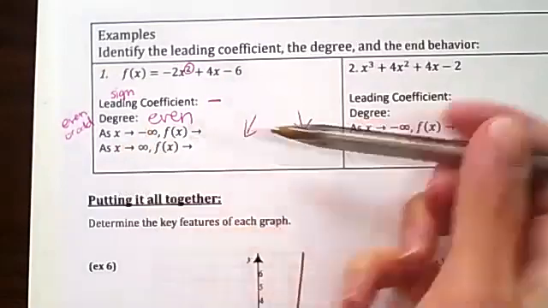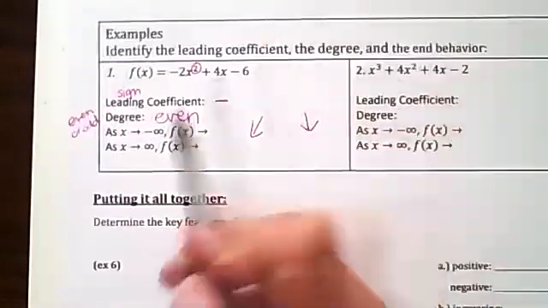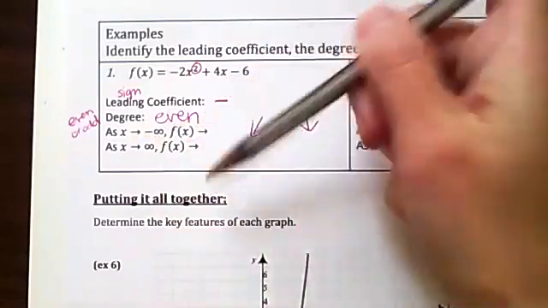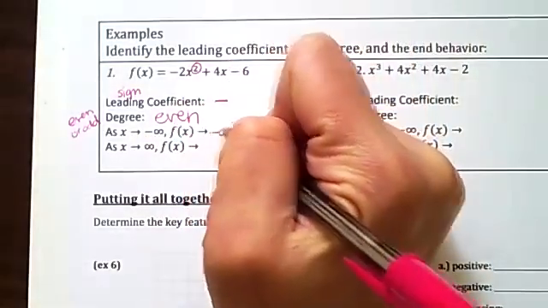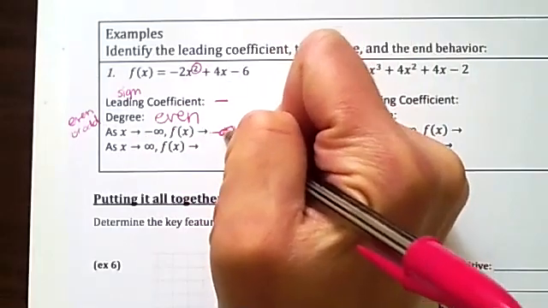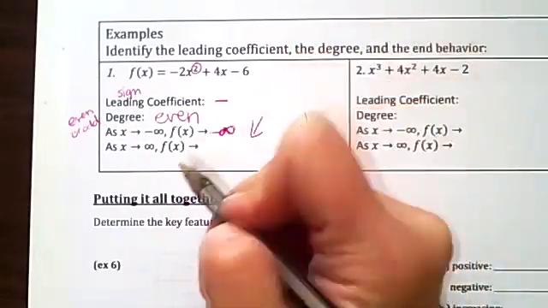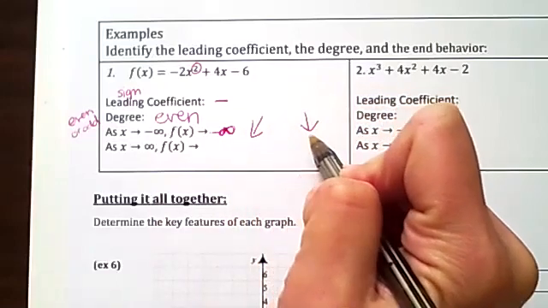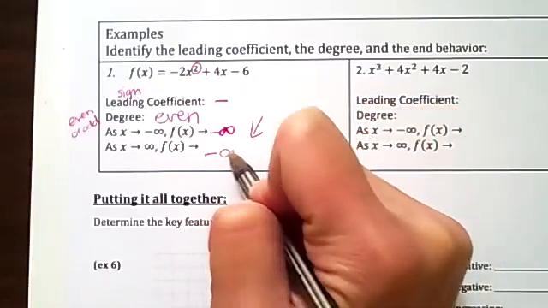Then to answer these questions, as we move to the left, as x approaches negative infinity, where is it going? It's pointing down. So f of x would approach negative infinity. And then as x approaches positive infinity, as we move to the right, we also are going down. So also negative infinity.